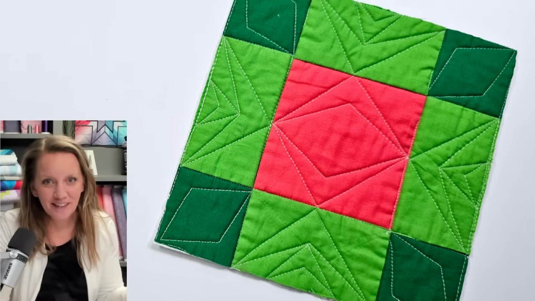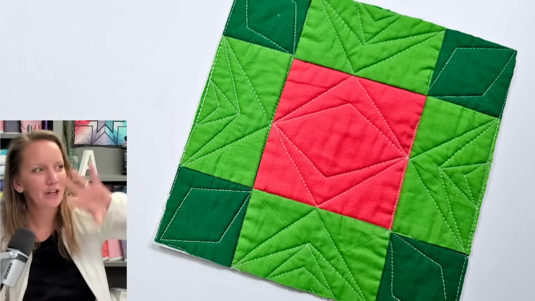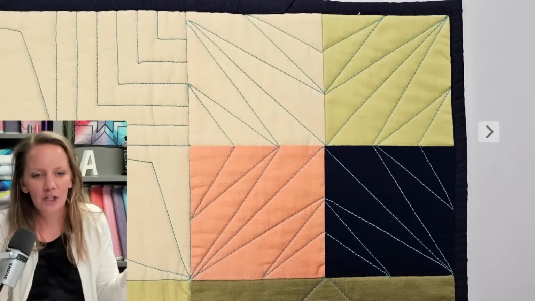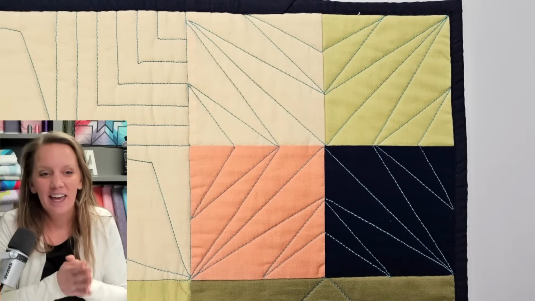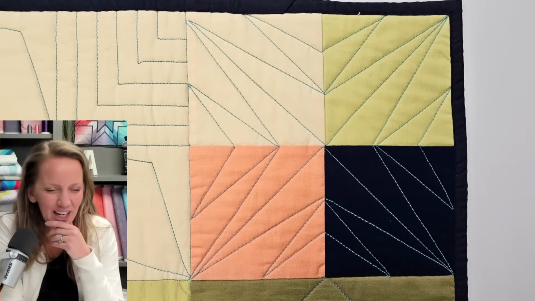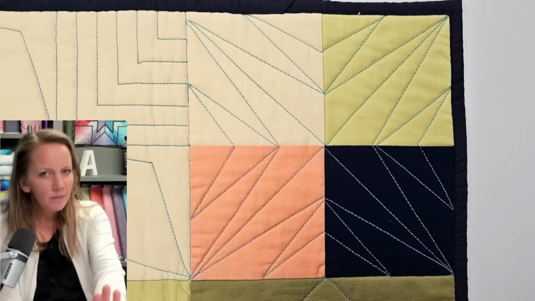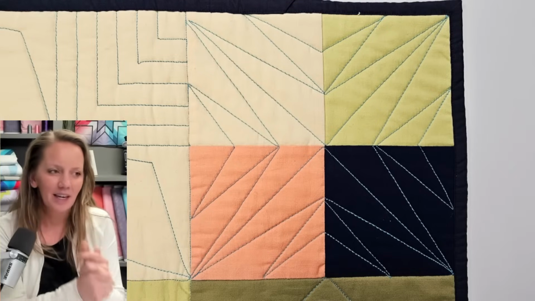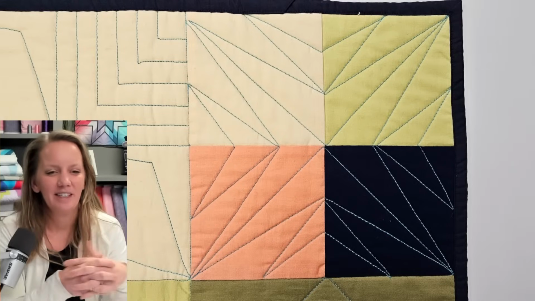So when you're working with the designs, think about how they are going to look when used together. How can I wrap them around? What can I do to switch them up? And then, can I use multiple of them in one block? Now, I know that not everybody likes to quilt things to death like I do, and that is totally fine. Again, we all have different preferences and different likes.